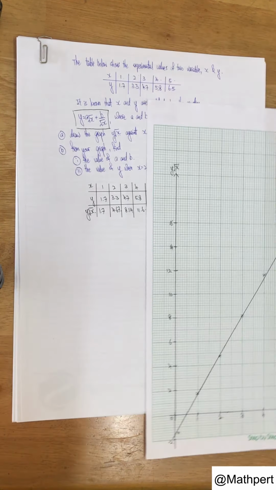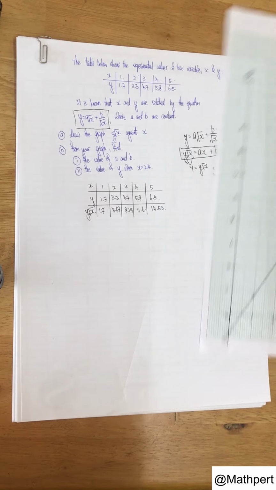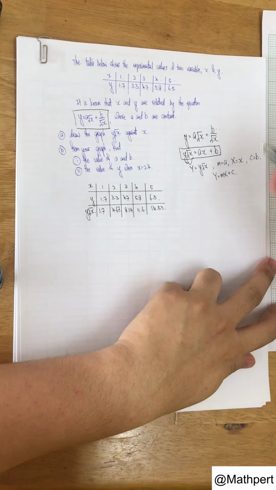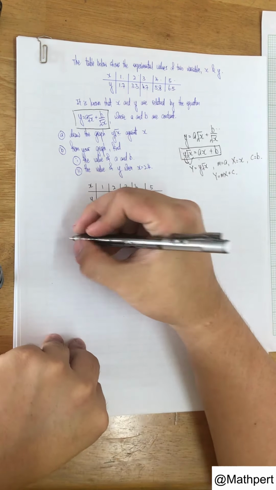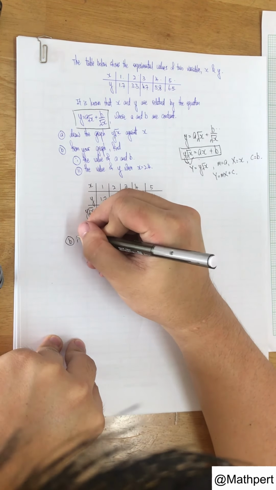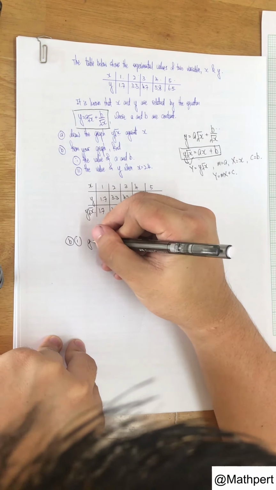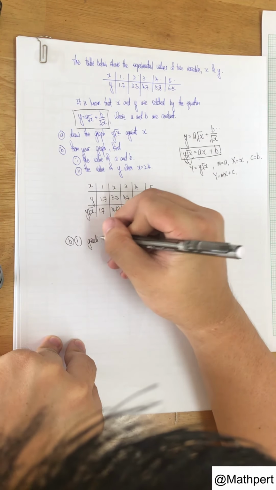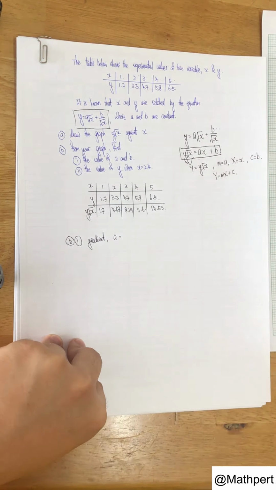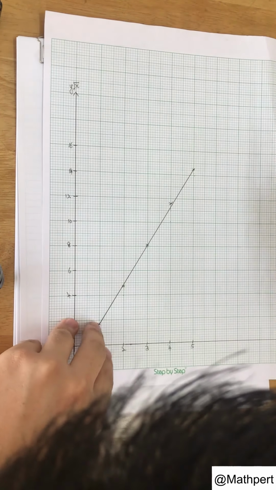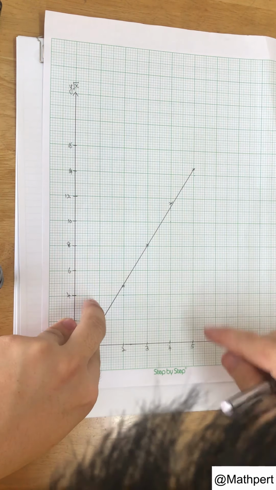Second part, find the value of a and b. Take a look at this. a is the gradient. So part b, part 1, gradient. a is equals to, okay, let's use 1 and 5.